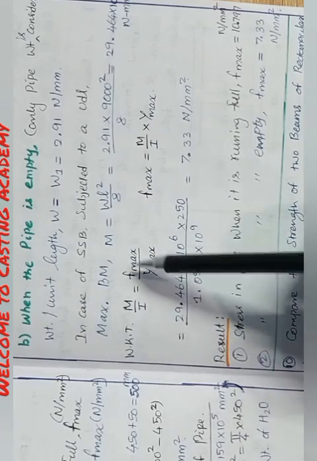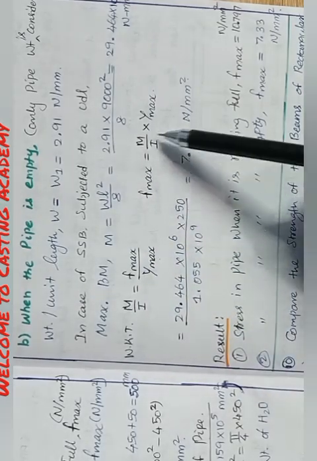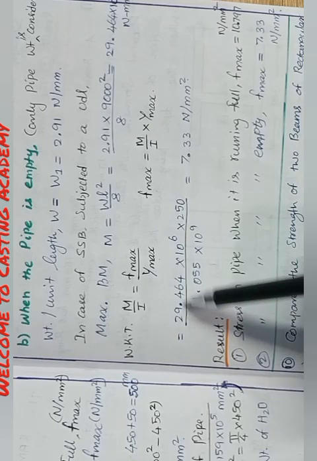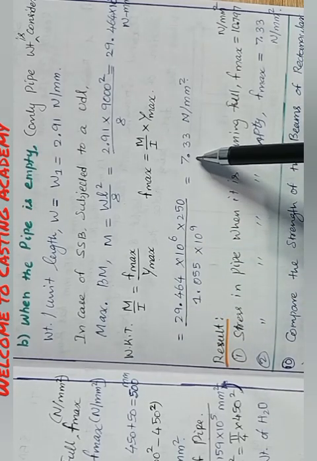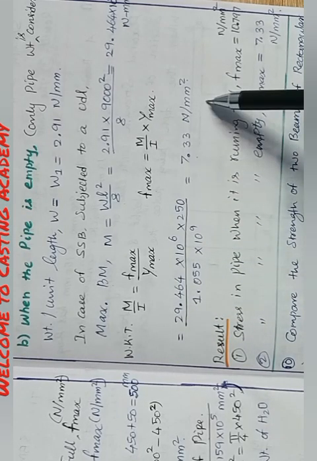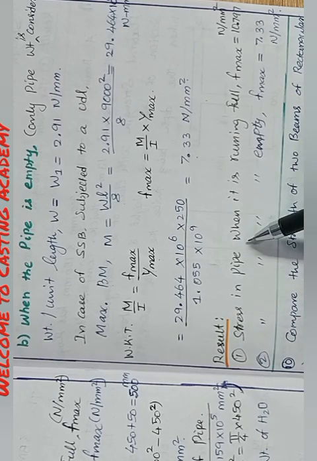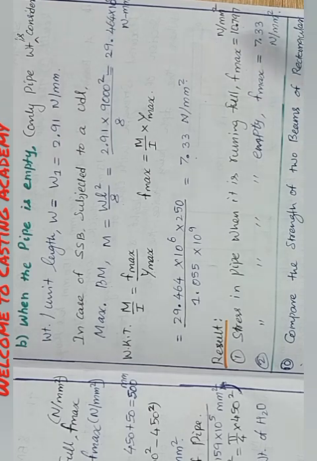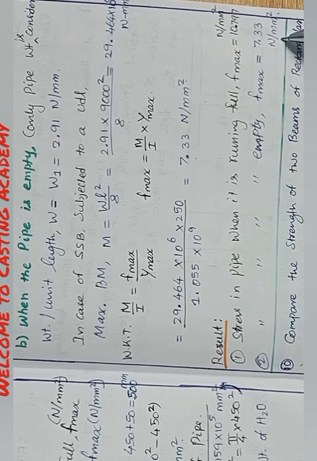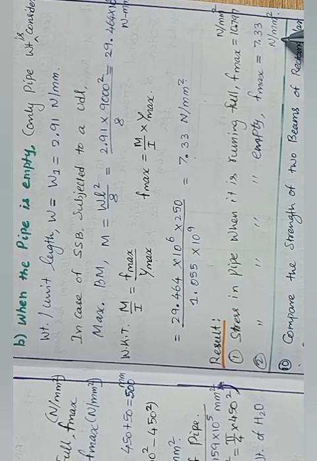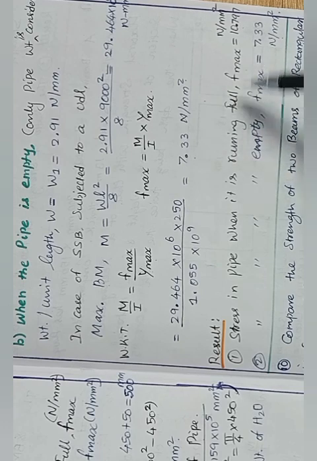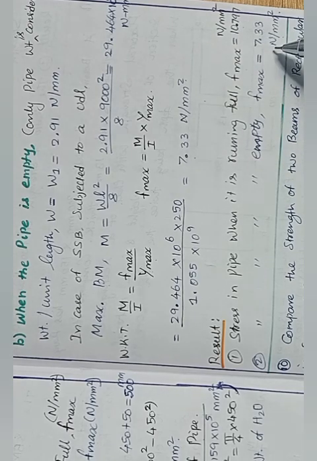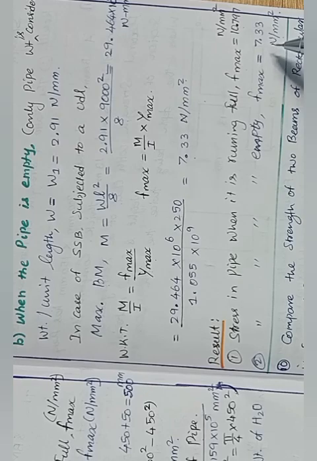So we know M by I equal to f max by y max, f max equal to M by I into y max. So put the values and got the answer of 7.33 newton per mm square. As a result, stress in the pipe when it is running full, f max equal to 10.7 newton per mm square, and stress in the pipe when it is empty, f max equal to 7.33 newton per mm square. So our conclusion is that running full gives more stress when compared with the empty pipe.